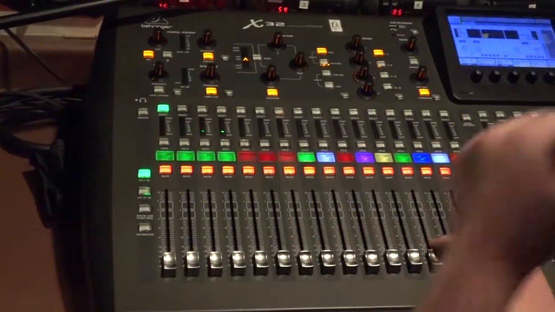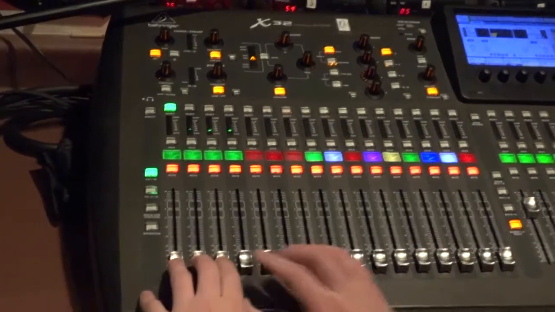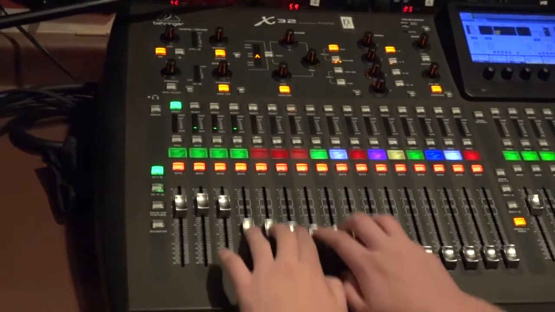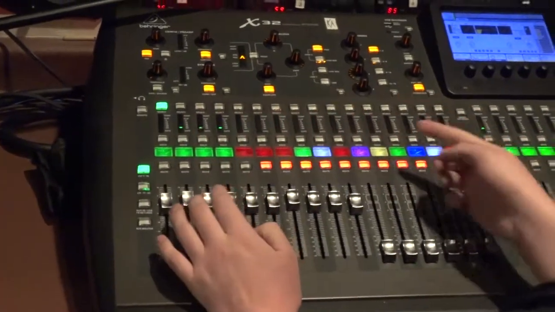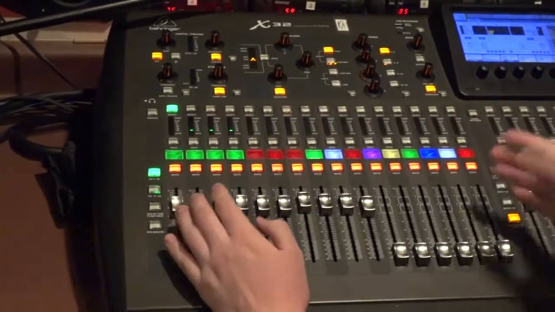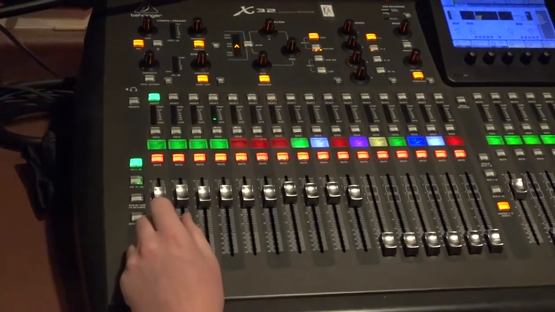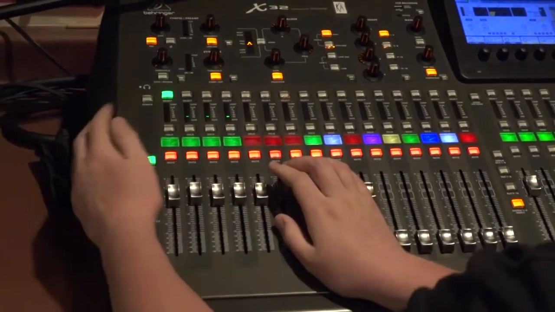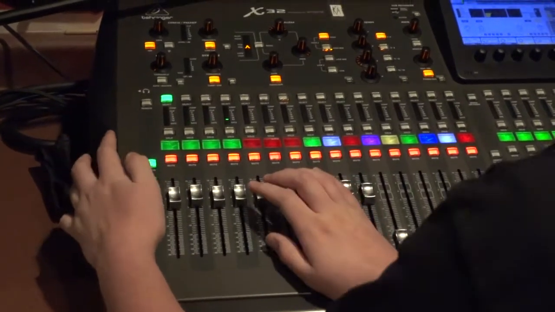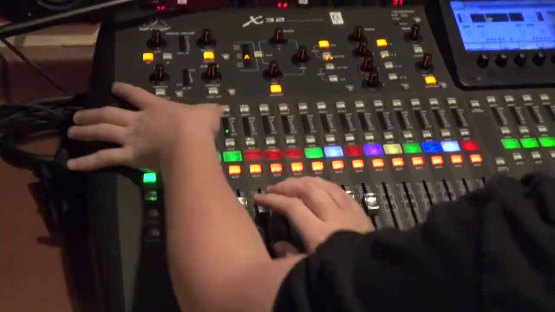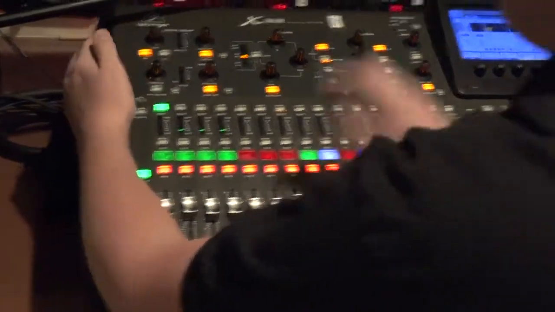These faders right here are what control the volume to the main speakers. So if you bring those up and you unmute them, the sound will come out of the main speakers, which you can't see right now because it's dark. To change different things about each one of the speakers, you hit the select button that you see up here, and you can change different things.